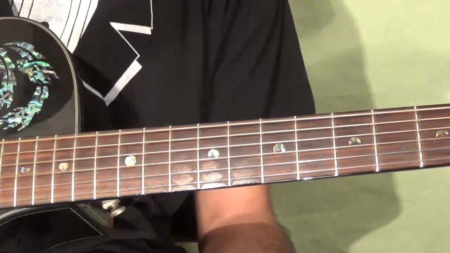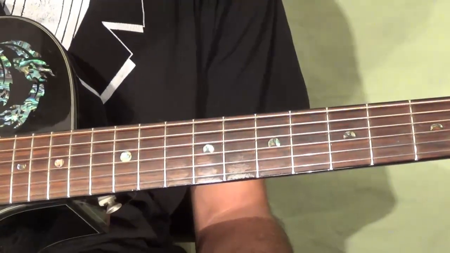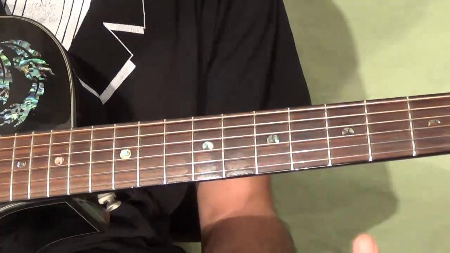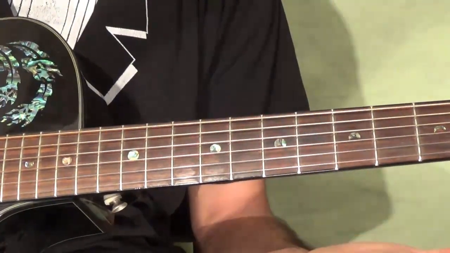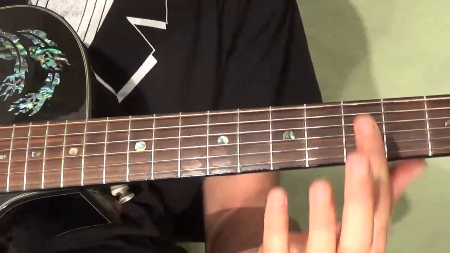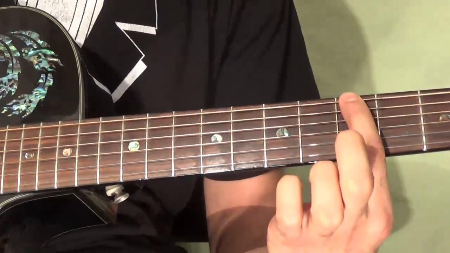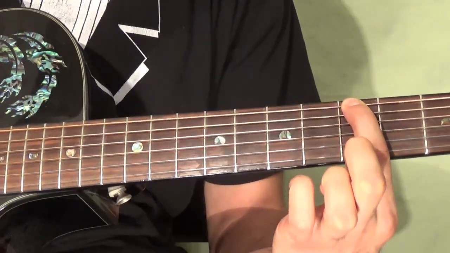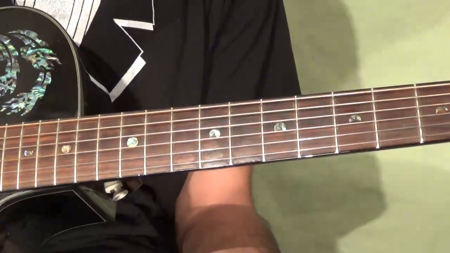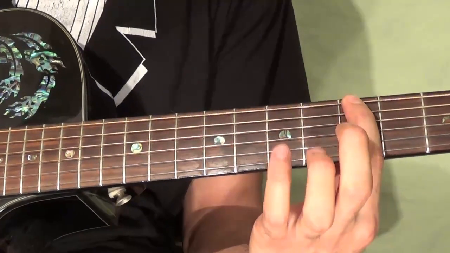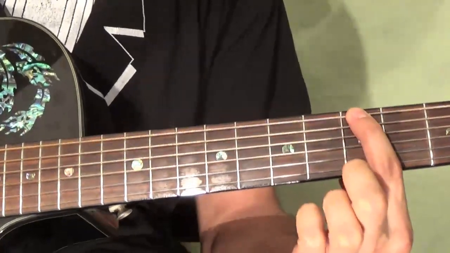In this lesson, we're going to look at the 5 shapes of the minor pentatonic scale in the key of A. And so it's going to be A minor, which is also the exact same notes as the C major pentatonic scale. But we're starting at the 5th fret on the E string here. That's your A note. Penta means 5, tonic is tones, so there's 5 notes in the pentatonic scale, 5 different notes. So we have A at the 5th fret on the E string.